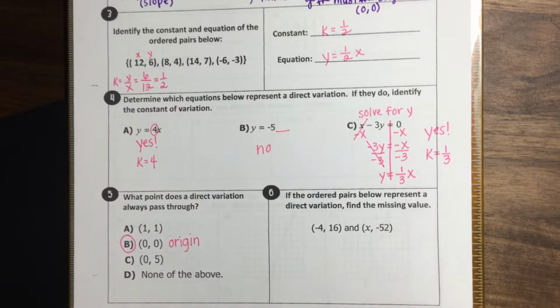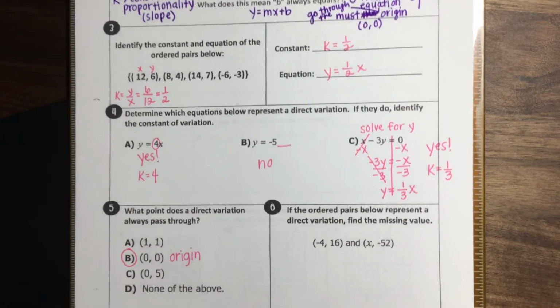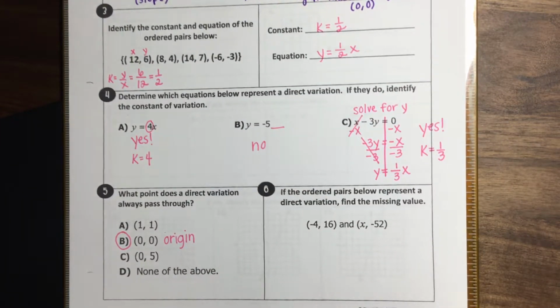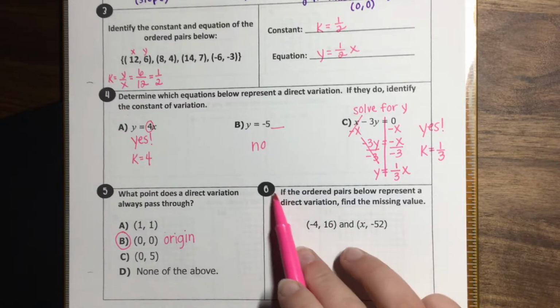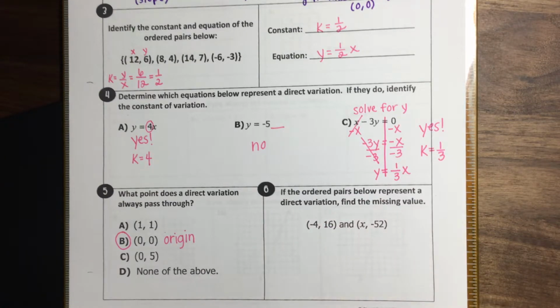Okay, that was the note I kind of messed up the writing up here for. All right, it must always pass through the origin, which is (0, 0). On number 6, it says, if the ordered pairs below represent a direct variation, find the missing value.